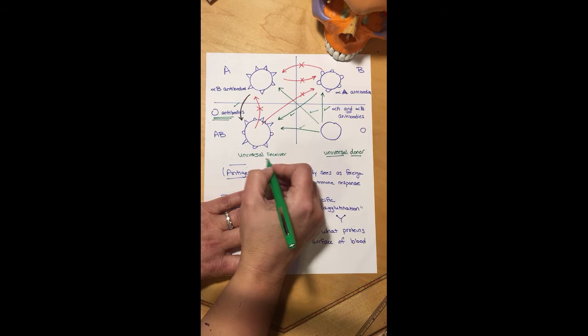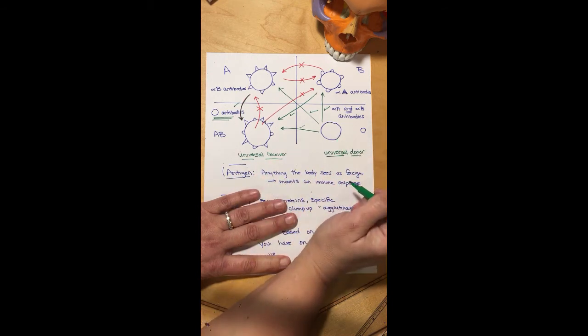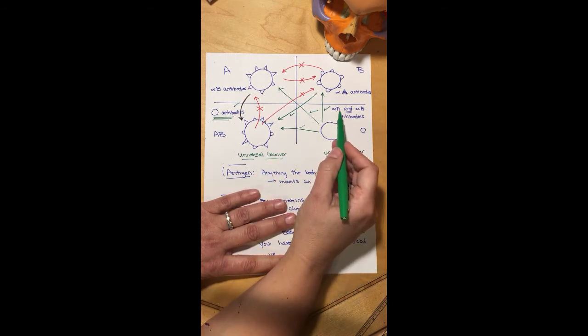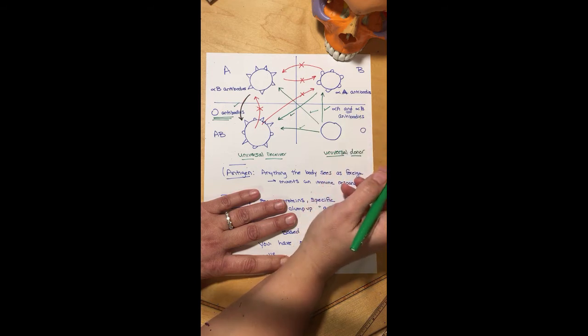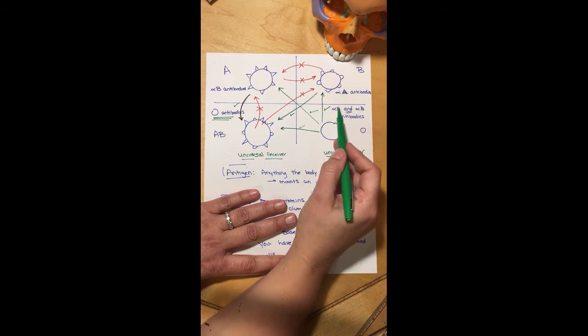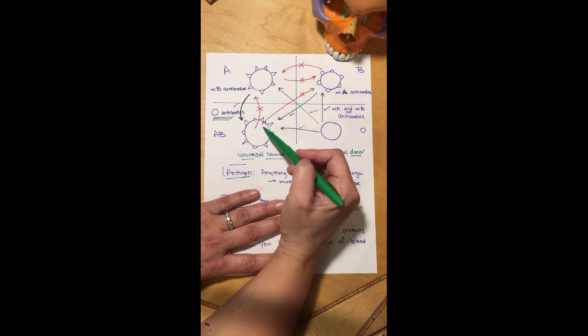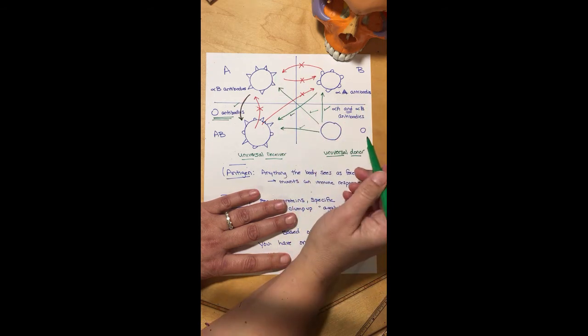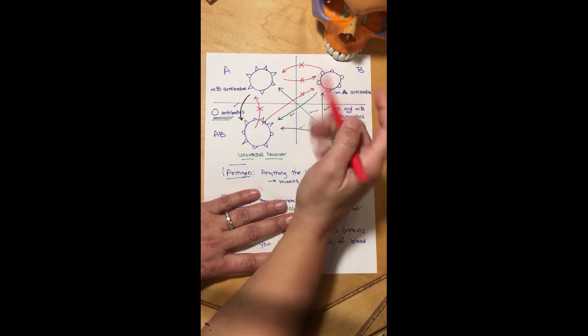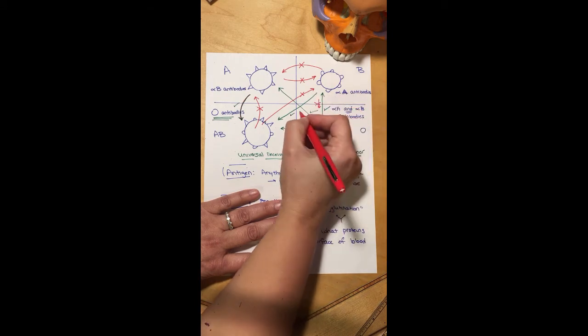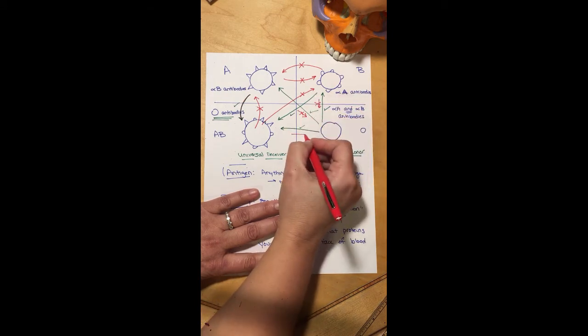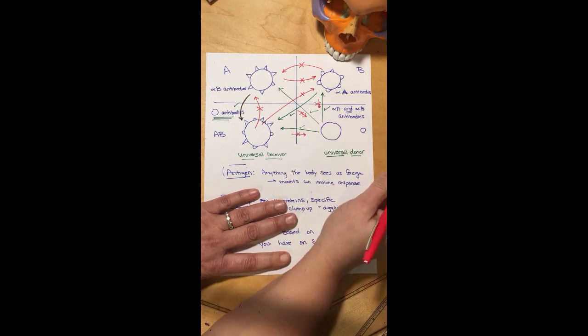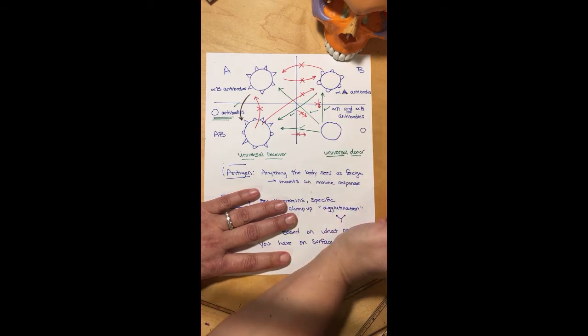Okay. What about O? Can O receive from anybody? Not likely, because look at what's in the serum of a person with type O blood. They're going to have antibodies against A and B, and all the other blood types have at least A or B on them. So we're not going to be able to receive blood from anyone. So even though O is the universal donor, if you are type O blood, which a lot of people are, you can only receive blood from people with your own blood type.